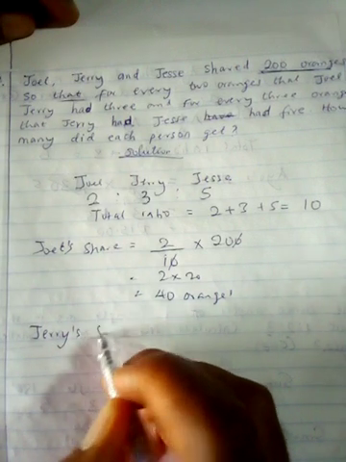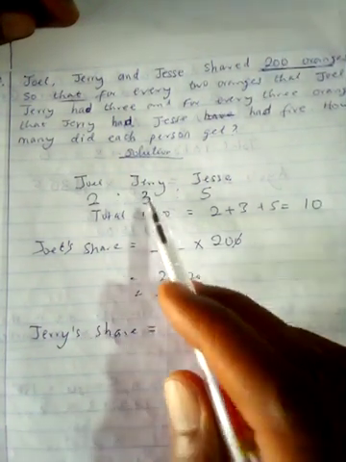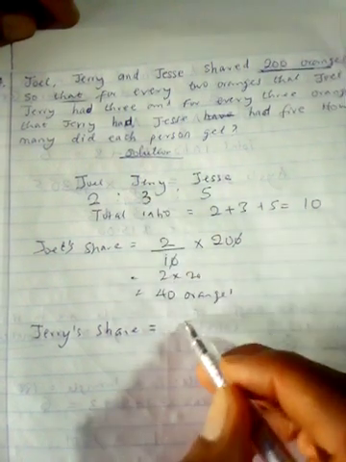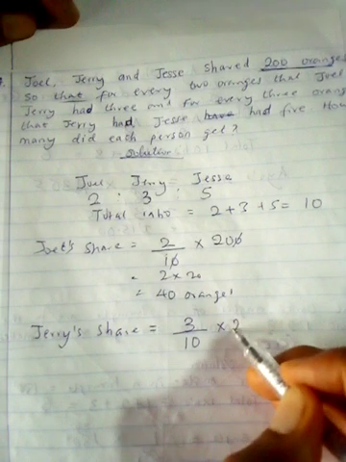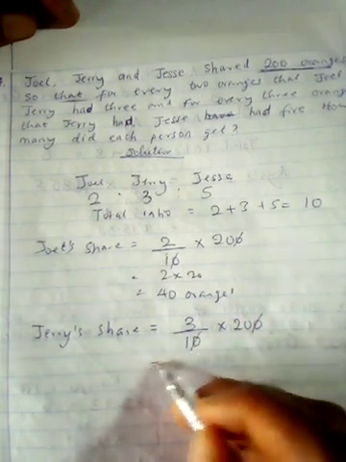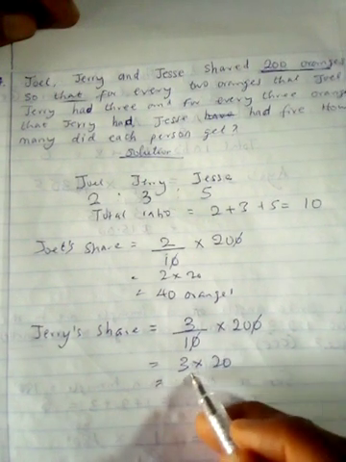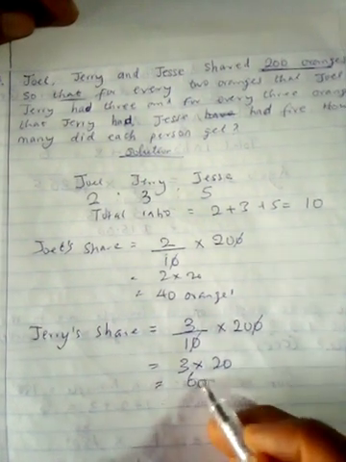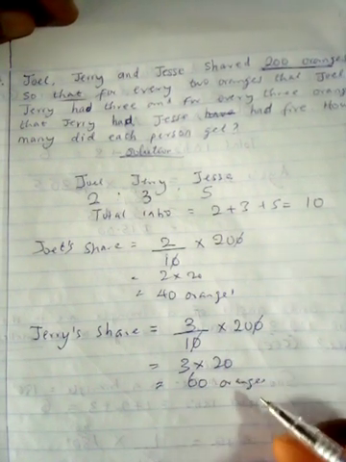Similarly, we're going to go to Jerry now. What will be Jerry's share? For Jerry's share, you start with his ratio, that is 3. So 3 is his ratio, then over the total ratio, which is 10, multiplied by the quantity to be shared, which is 200 oranges. Now, 0 can divide this 0. That means we're now left with 3 times 20 oranges, which is going to give us 60 oranges. So there are 60 oranges for Jerry.